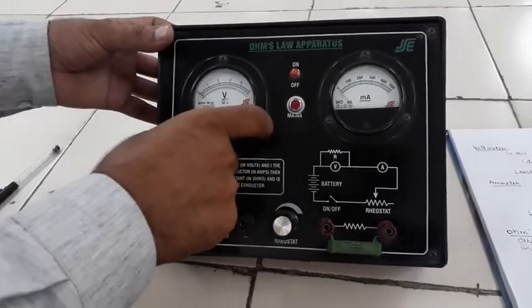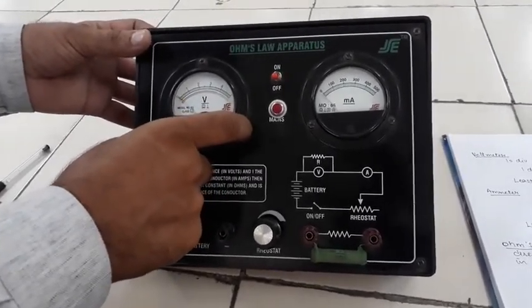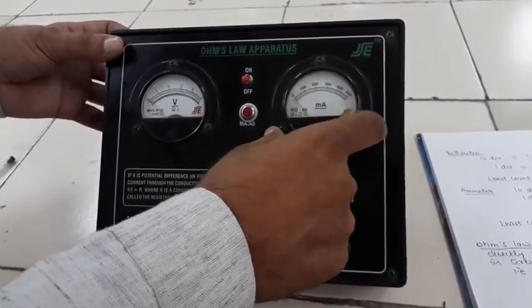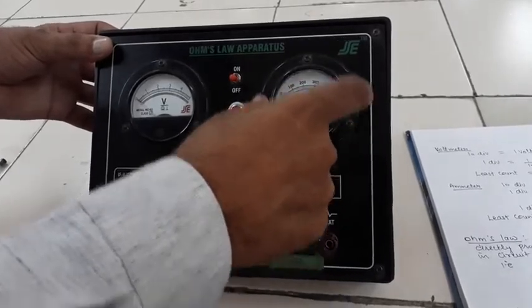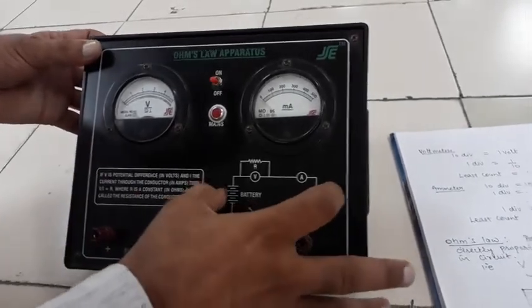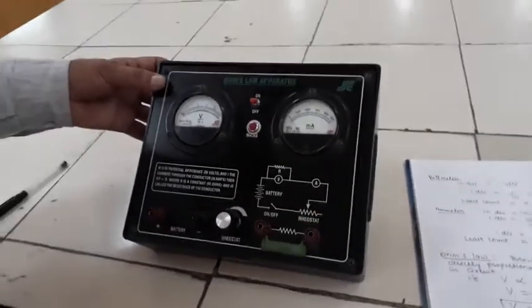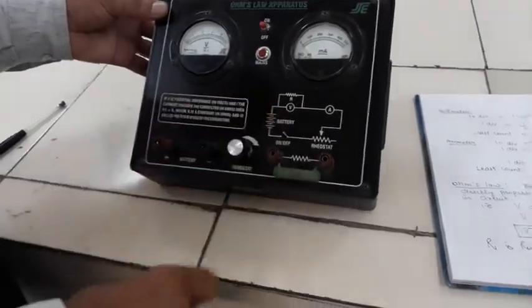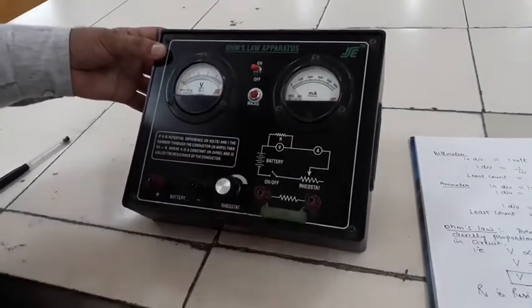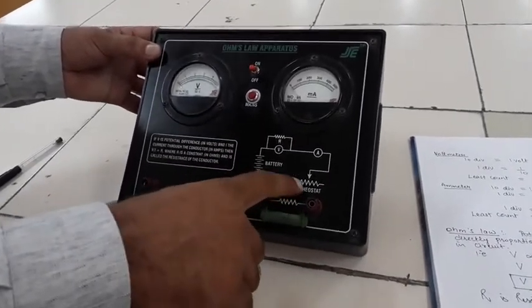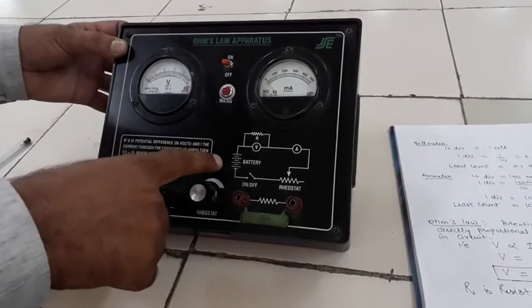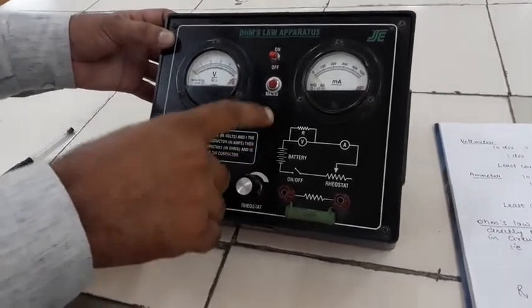As you can see, this is a voltmeter, and this is a milliammeter. The reading is in milliampere. Now this is the circuit to perform Ohm's law. As you can see in the circuit, a voltmeter is connected in parallel and an ammeter is connected in series. A rheostat is for changing the resistance and a battery is to apply the potential difference.